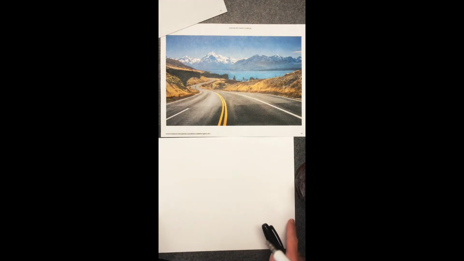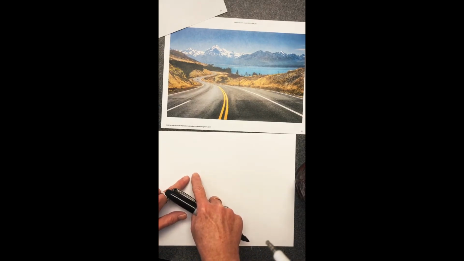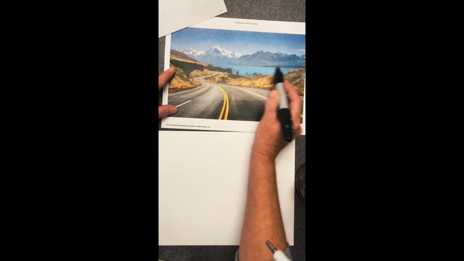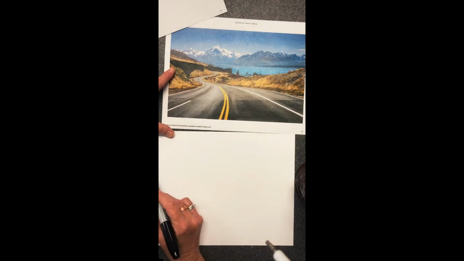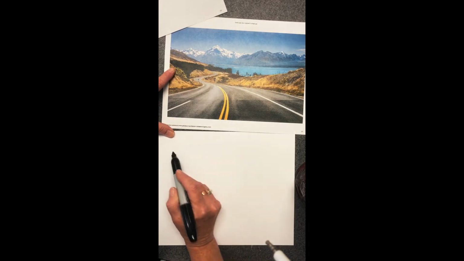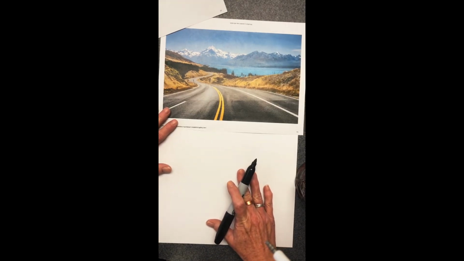I know my road is going to extend, go over here, and then end up here a little above the half. And then I also have sort of a horizon line here on the edge of the lake, and that's above the halfway mark, more like right through here, and then I'll have mountains. So I'm sort of mapping this out in my head and visualizing what that's going to look like on the paper.